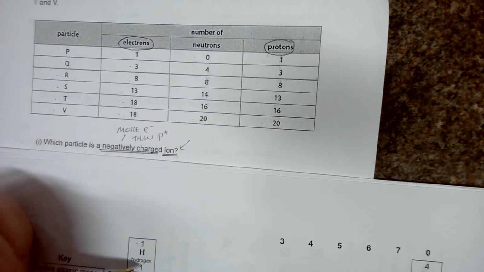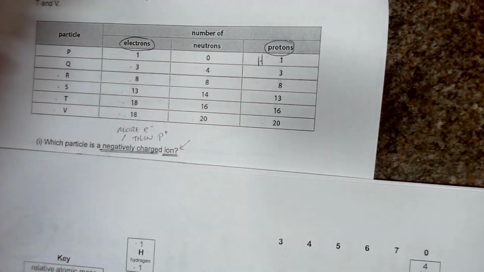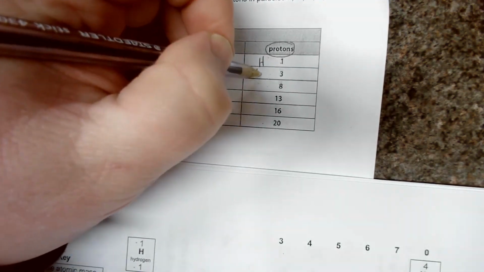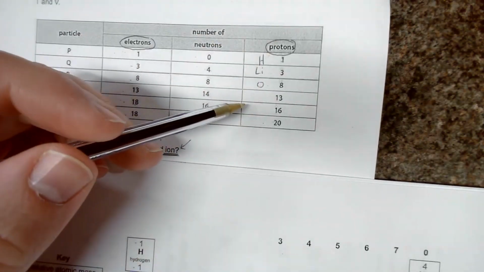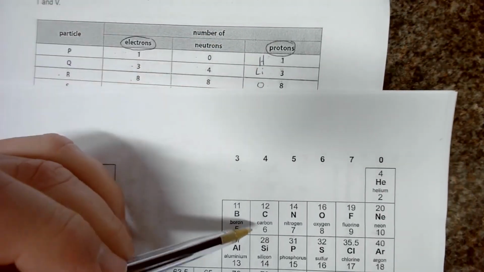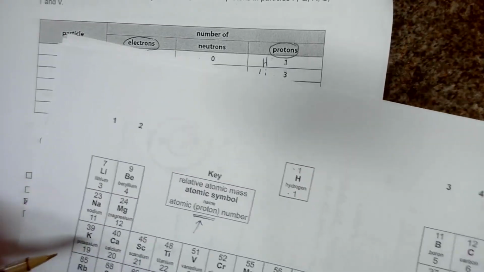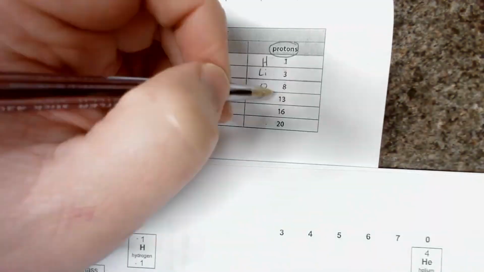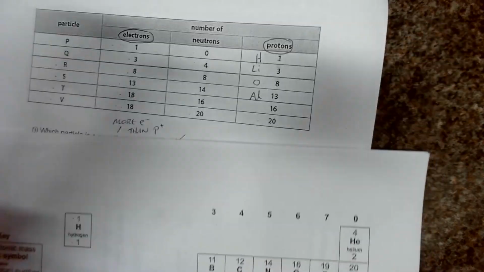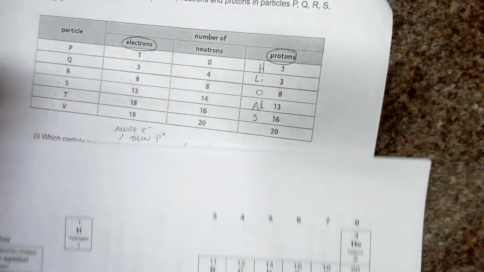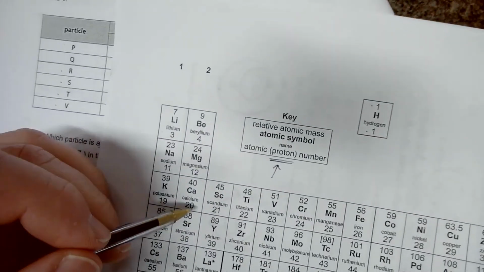One proton must be hydrogen. Then that one's got 3 protons, so that is lithium. That's got 8 protons. Let's look at that. That's oxygen. That's got 13. Let's look for the number 13. Aluminium. So that one must be aluminium. Oh, that's a metal, isn't it? Aluminium. And then silicon, sulfur. Okay, and that one is calcium.